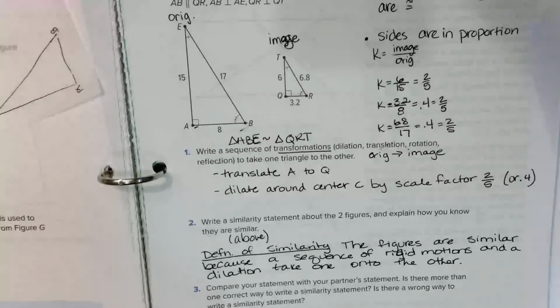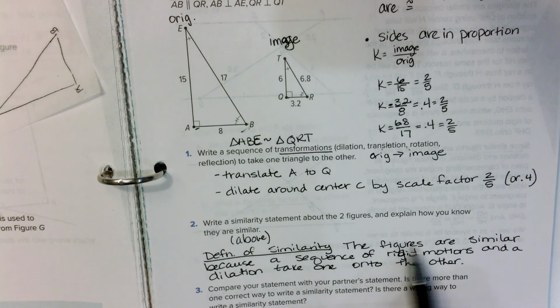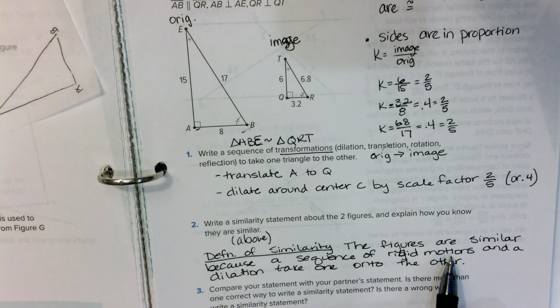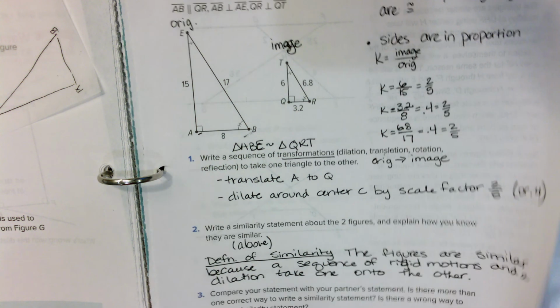So this is very familiar from Unit 1, if you remember the definition of congruence. The definition of congruence wasn't that they were the same size. It wasn't about the sides being equal. It wasn't about the angles being equal. The definition of congruence was that the figures are congruent because a sequence of rigid motion transformations took one onto the other. So here, the figures are similar because a sequence of rigid motions plus now you're going to have to do a dilation. Either it's got to get bigger or it's got to get smaller to take one onto the other. So that's our official definition of similarity.